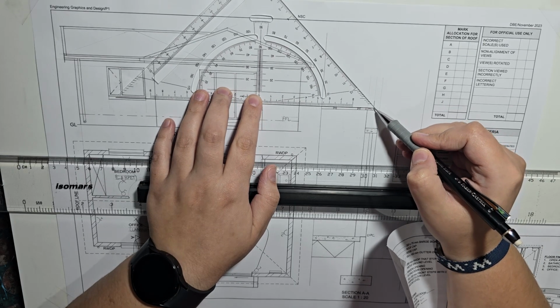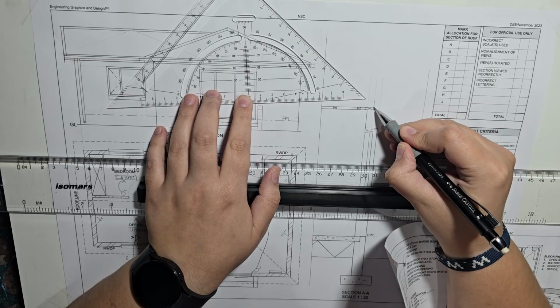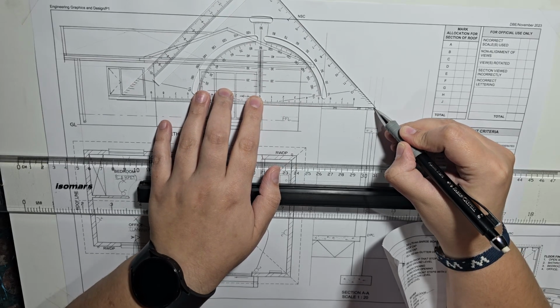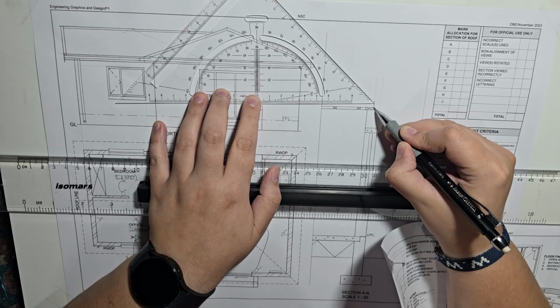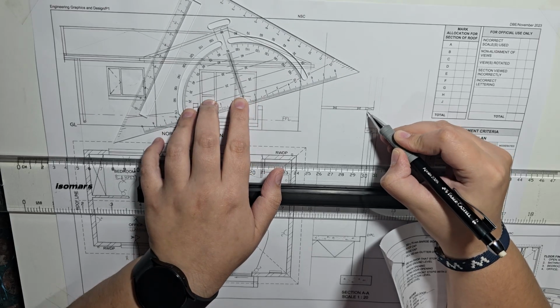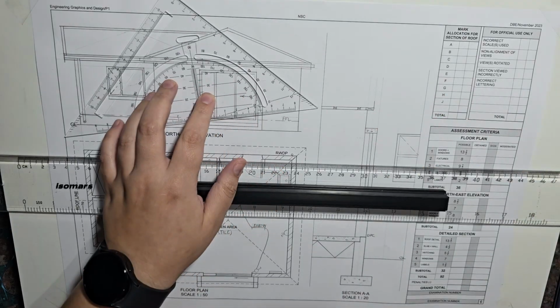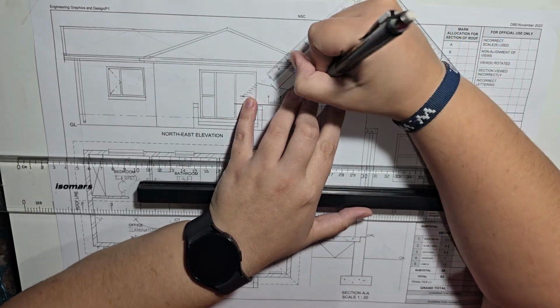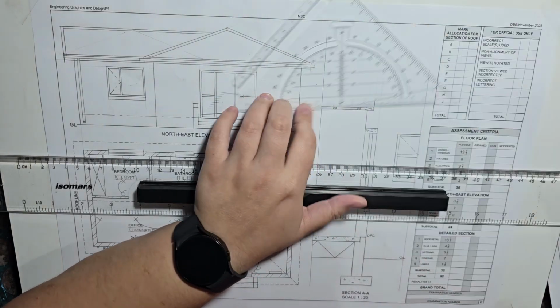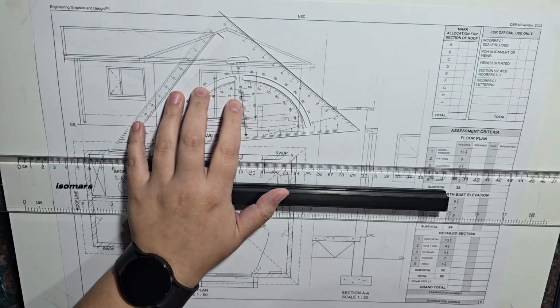Can you see that my angle basically starts on the end here of my wall plate? So you put your protractor here and you measure your 20 degrees. So you put it right here, measure 20 degrees. I'm going to draw a construction line.